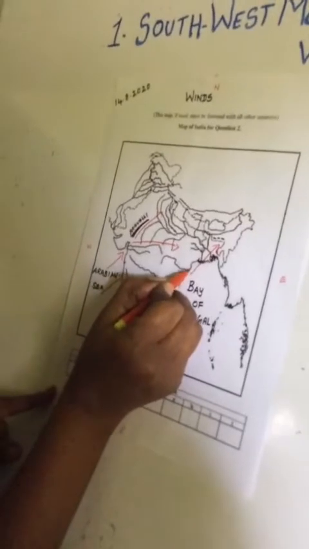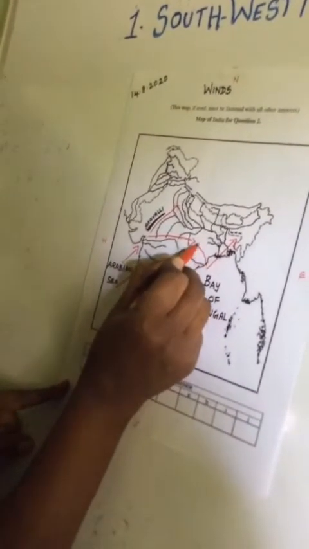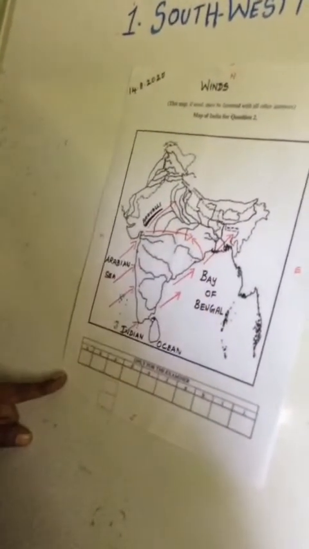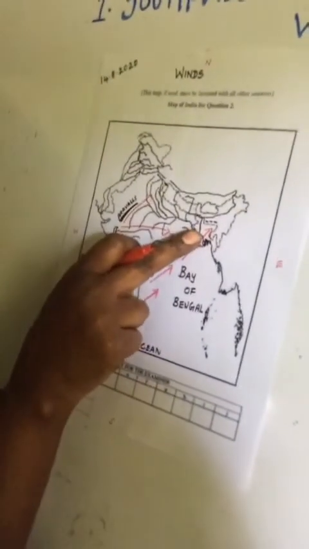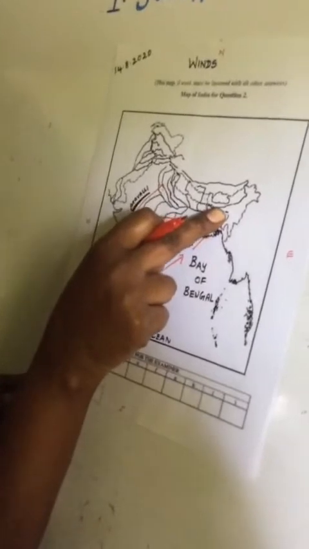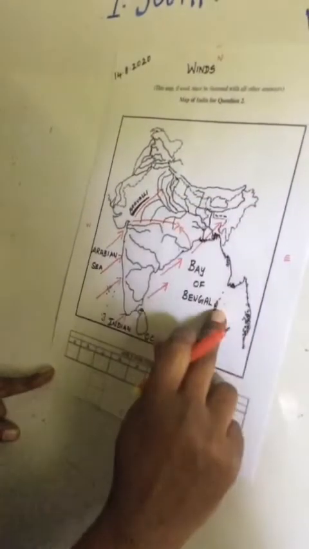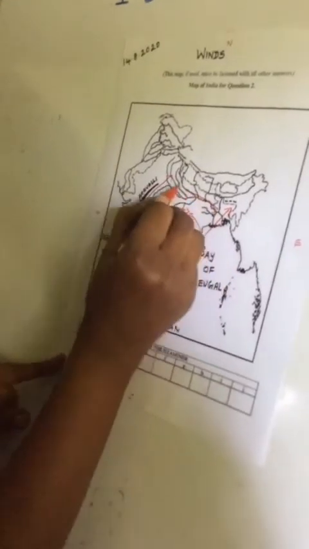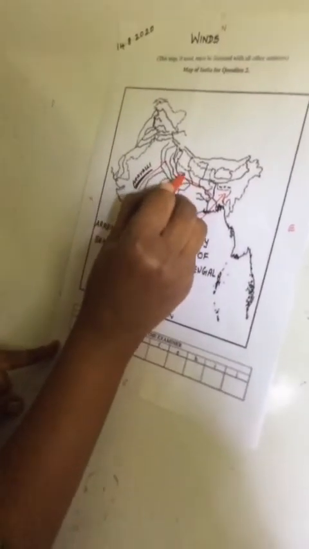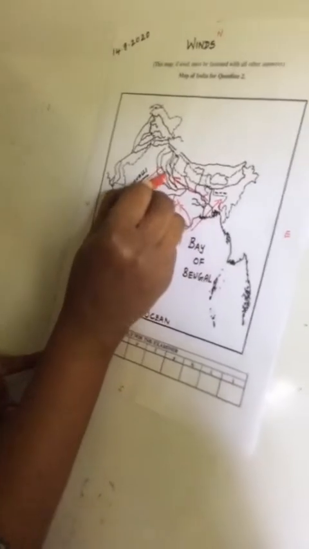Now, let us complete the Bay of Bengal branch. Bay of Bengal branch also, a part of it gives rainfall in Chota Nagpur Plateau. It takes a turn. Clearer. And this branch which hits this Garo Khasi Jaintia on the Arakan Yoma hills here, takes a diversion and blows over northern plains.